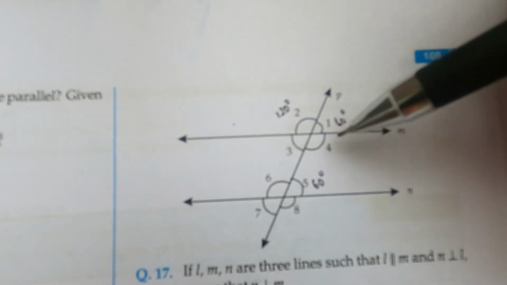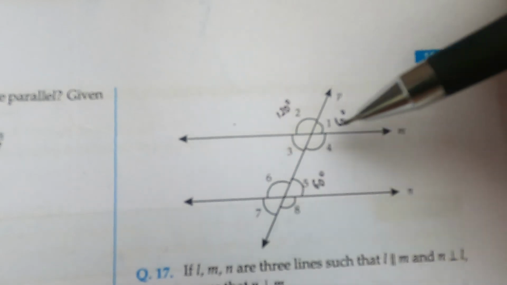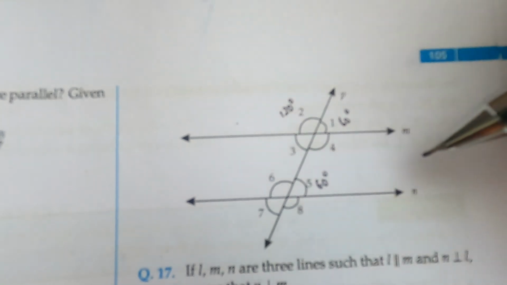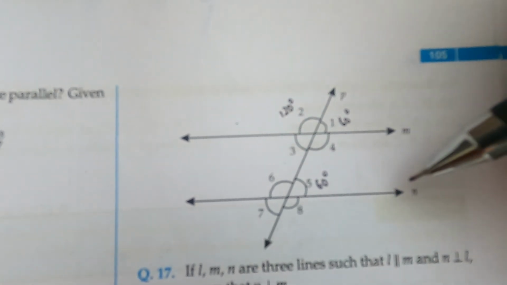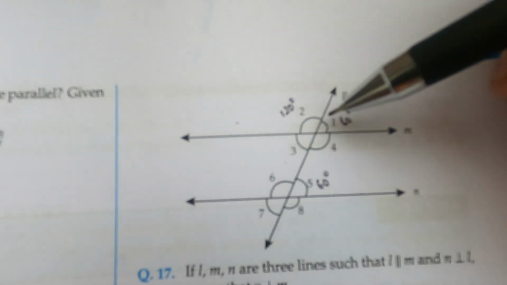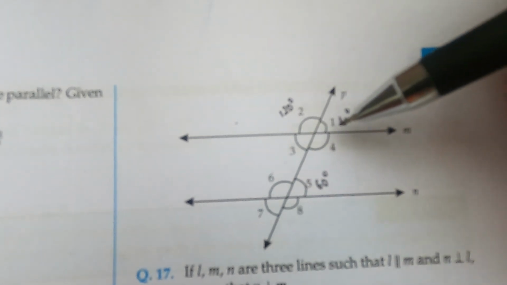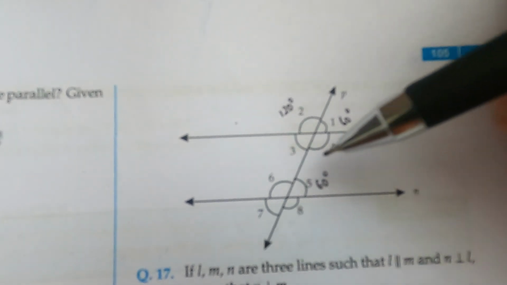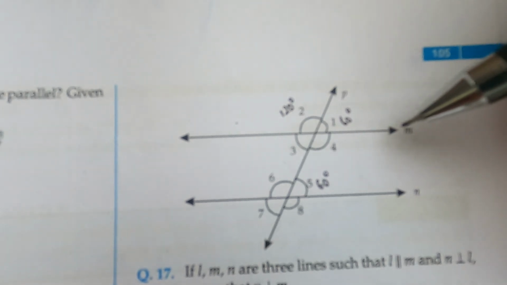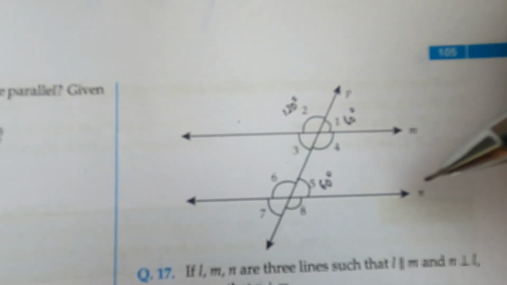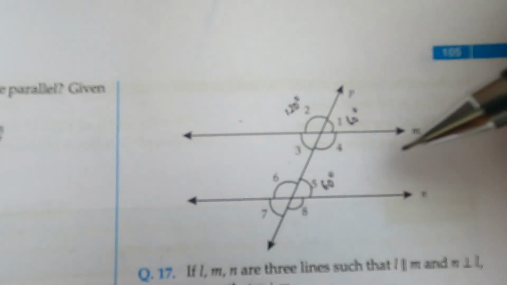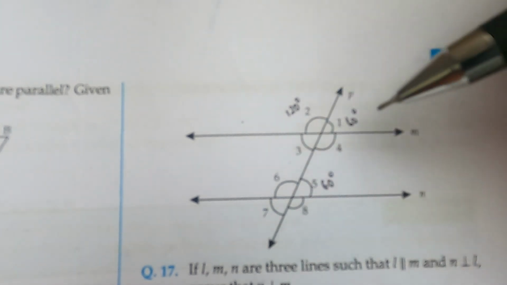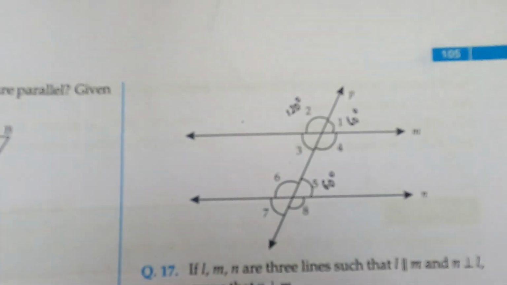So when we compare angle 1 and angle 5, are they equal? Yes, they are equal. Alright, so we can say that M is parallel to N. Alright, why? Because angle 1 and angle 5 are equal due to corresponding angles. So since they are equal, we can say that M is parallel to N. So the written portion, I want you to do it by yourself so that you will have the ability to write sums on your own. Alright, so that's all for today.